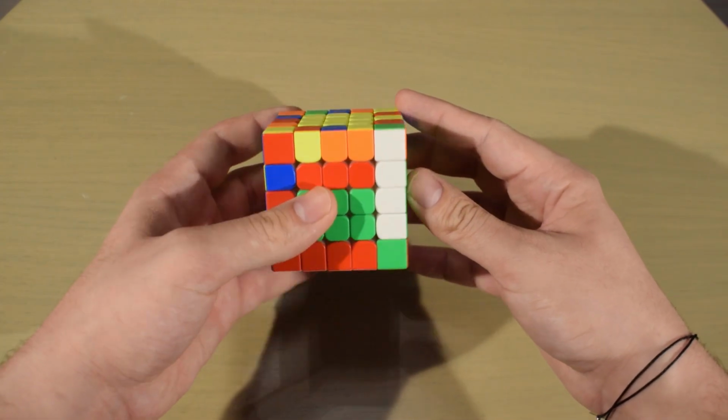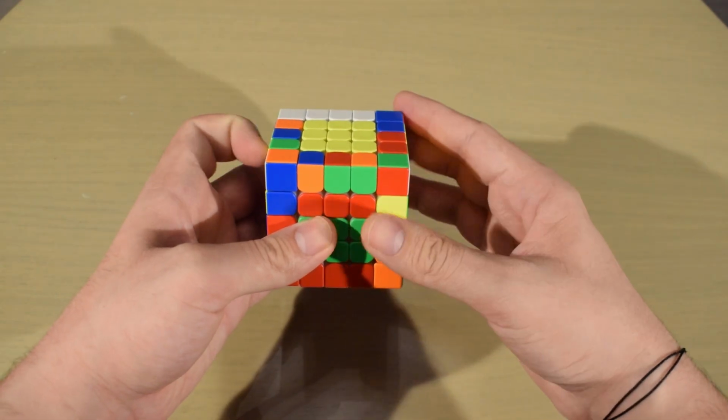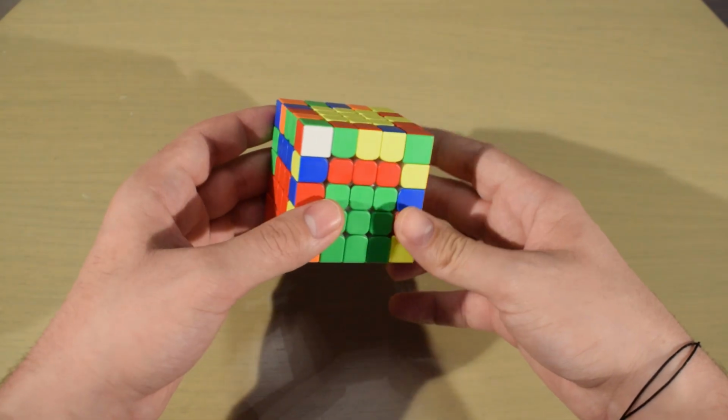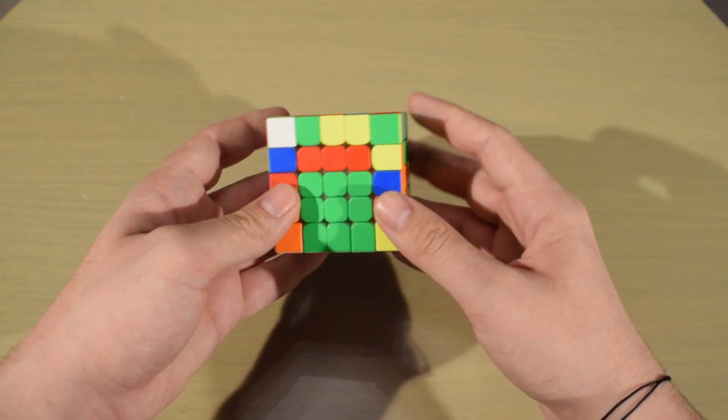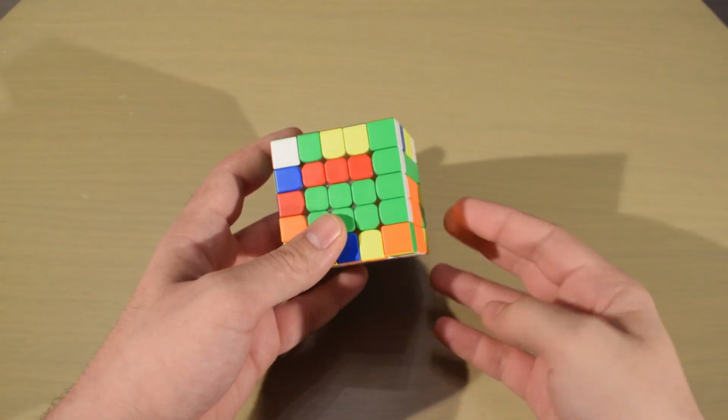You do a D, an R, a U prime, an R, an U, and an R2 prime, and then a D prime. And as you can see, the centers remain in the same position and you have the edge here inserted. This is the second case.